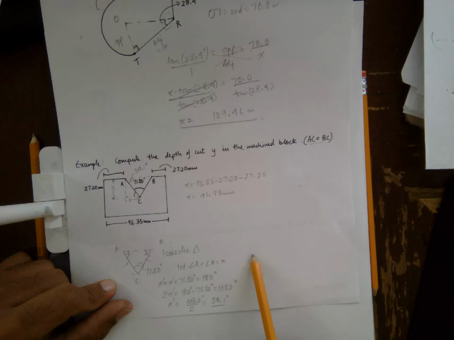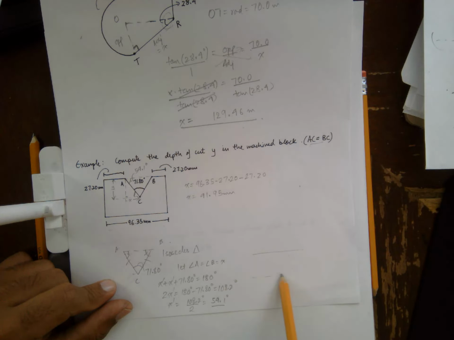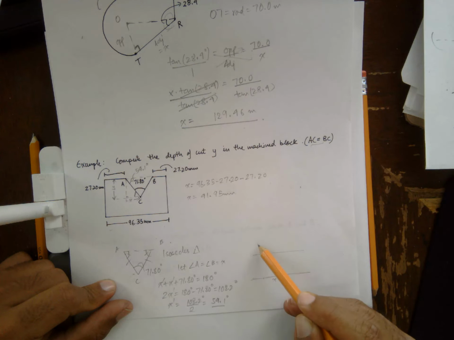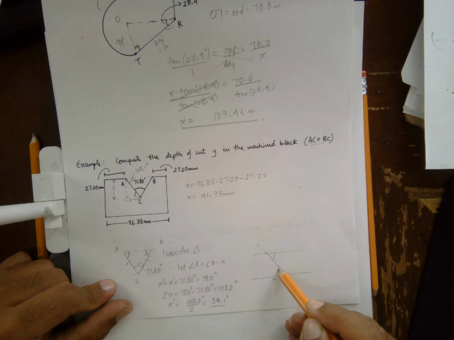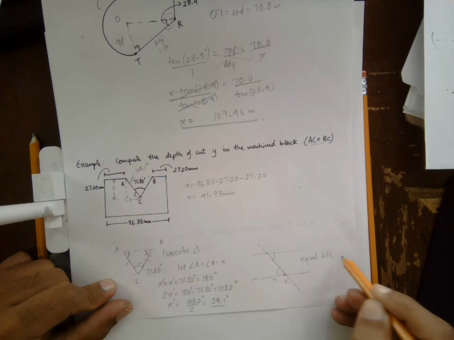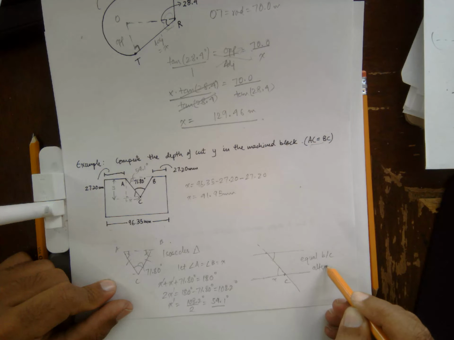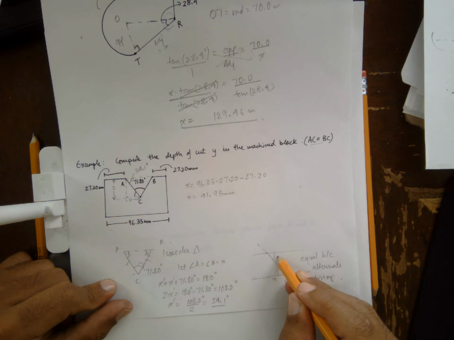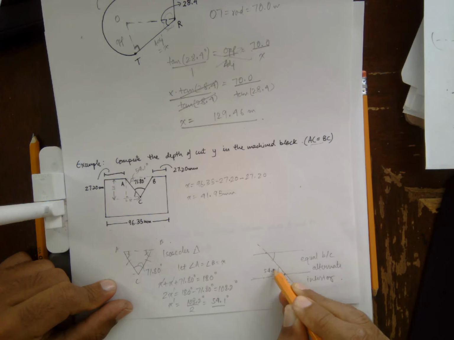Now the top part is parallel to the line containing x, yeah? And the line AC, if you extend, is like a transversal, which means these angles are equal because they are alternate interior angles. So since they're alternate interior angles, if this is 54.1, this is also 54.1.